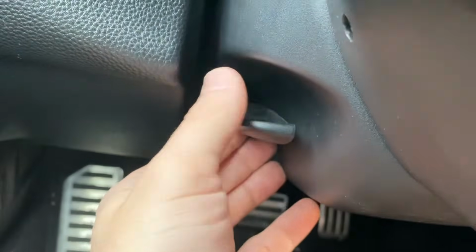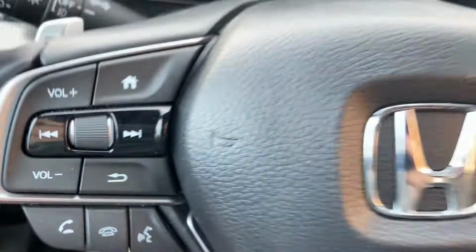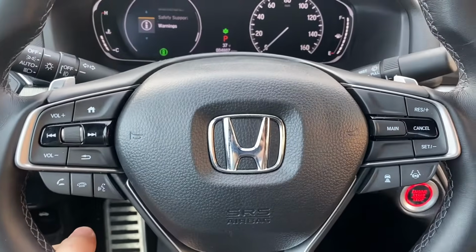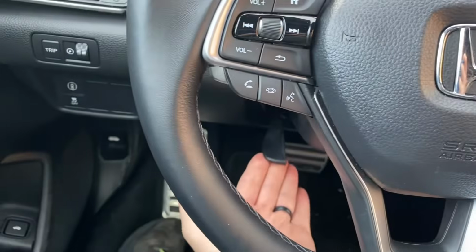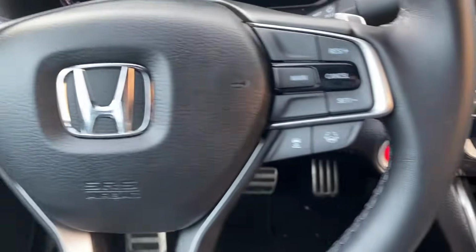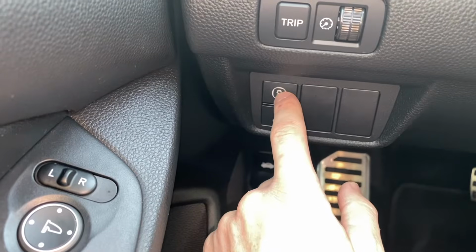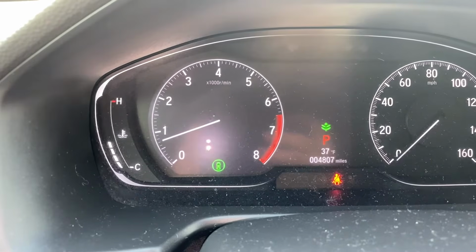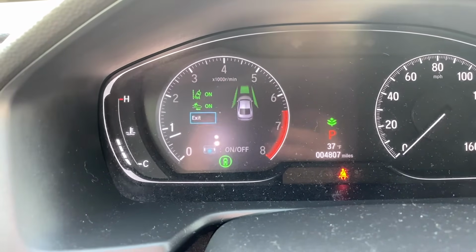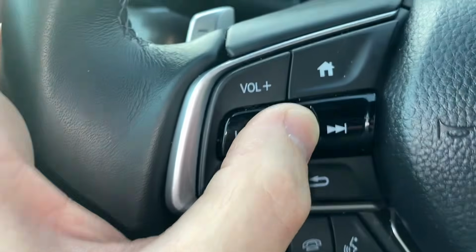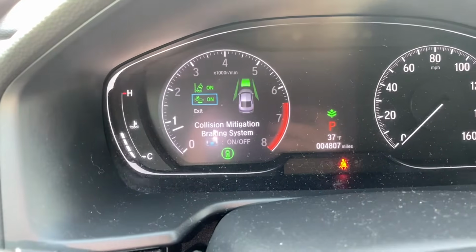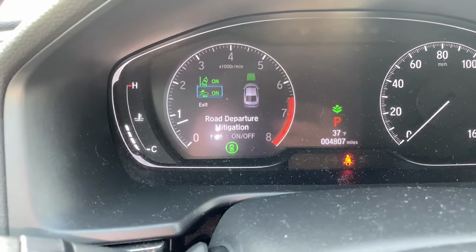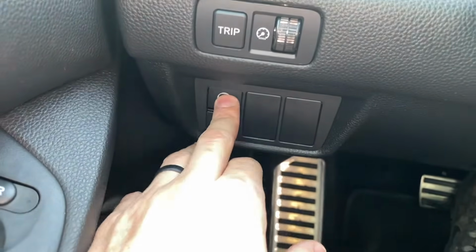And then this right here, if you push it down, you can change your steering wheel position, and then just push it back up when you're done to lock it. This is the road departure mitigation switch. If you turn it on, you can cycle through and turn it on or off with this right here. So you can collision mitigation, braking system, turn it on, turn it off, just whichever one you want to do. So that's what this does.